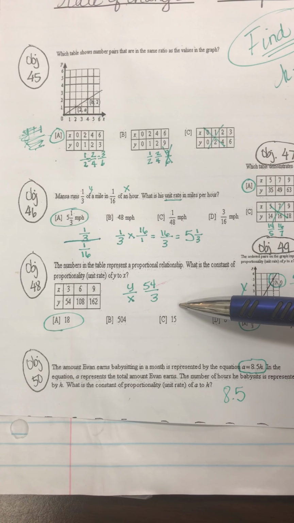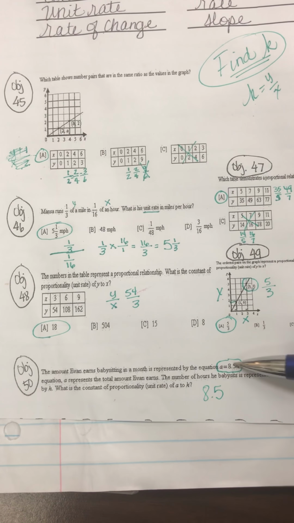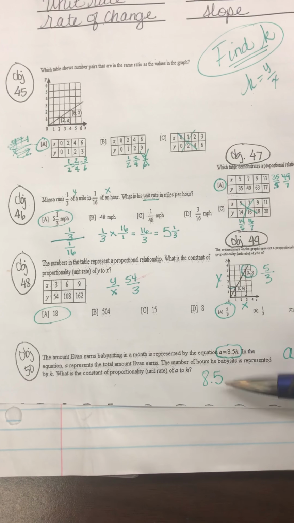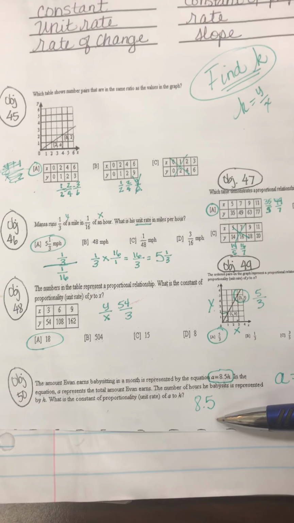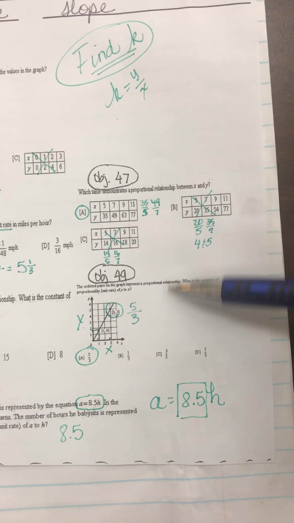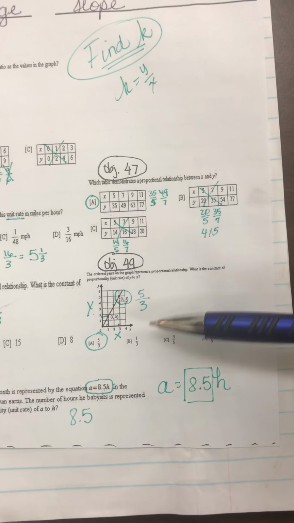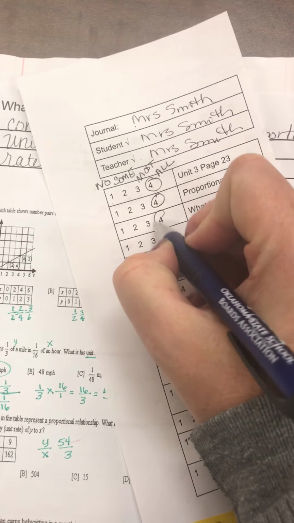They should have this worked out for 48. Just the 8.5 circled, because all you had to do was pull it from in front of the variable there for 50. You can see all the work that needs to be done for 47 and 49, and that is all. We had some easy videos. I think we did 3 almost right in a row there.